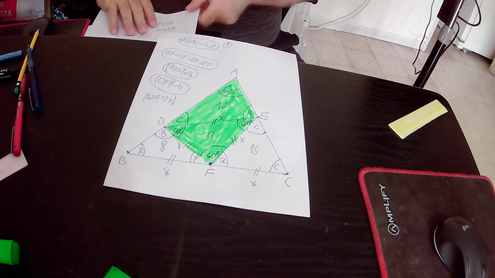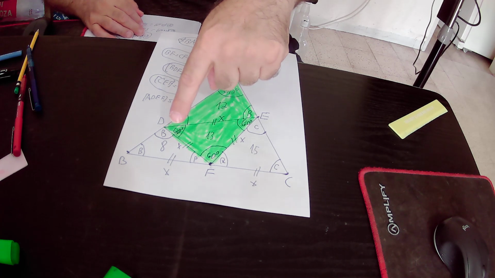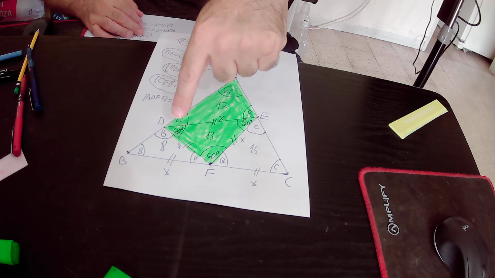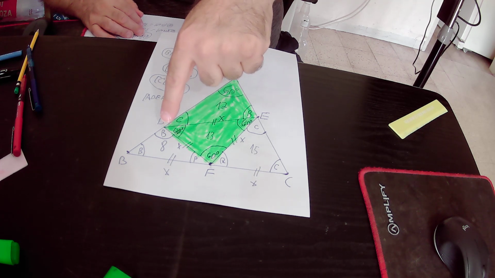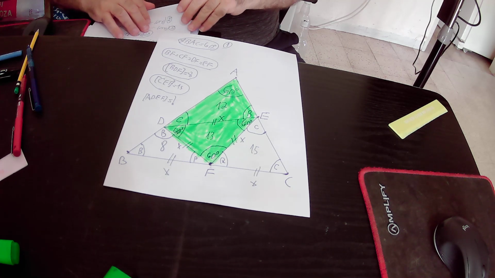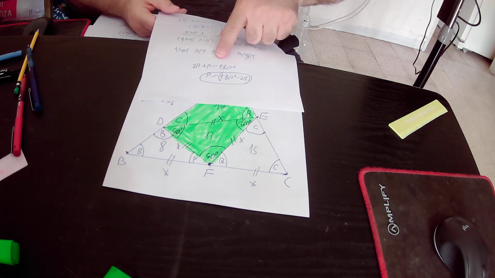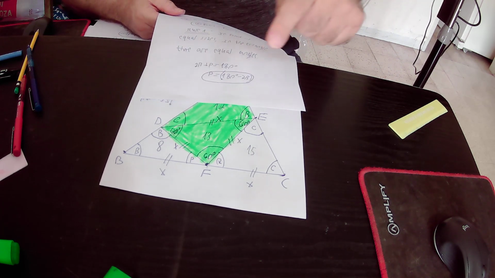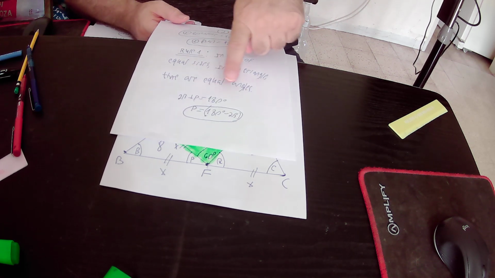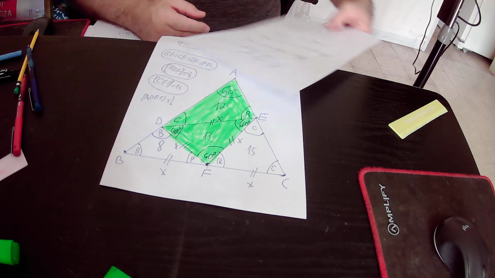And so in this triangle BDF, the sum of the angles must be equal to 180 degrees. That is to say, B plus B plus P must be equal to 180 degrees, or 2B plus P in triangle DBF must be equal to 180 degrees. We subtracted 2B from this equality and we got that P equals 180 degrees minus 2B.